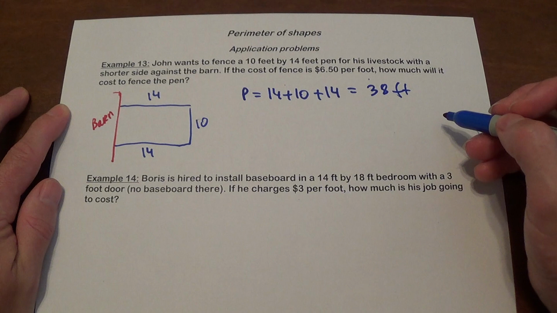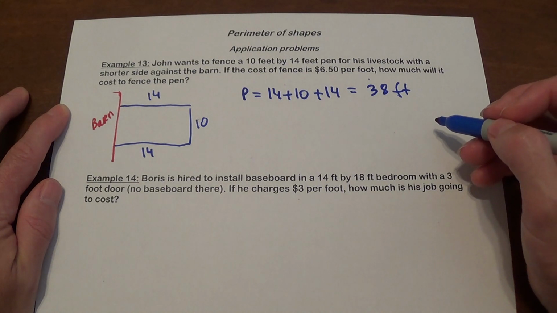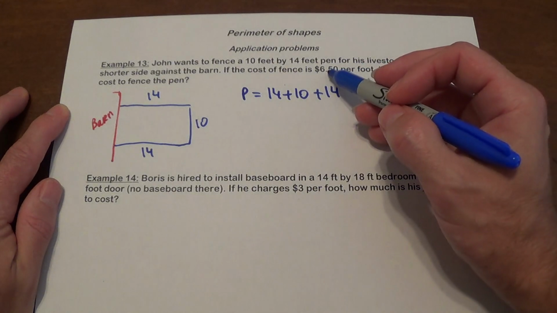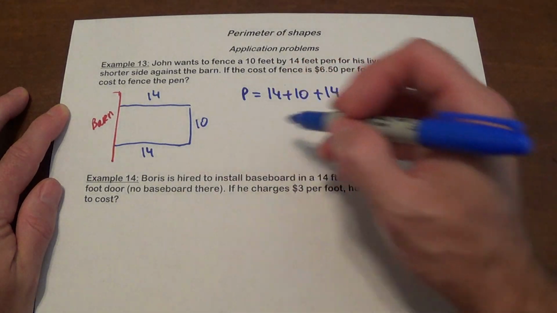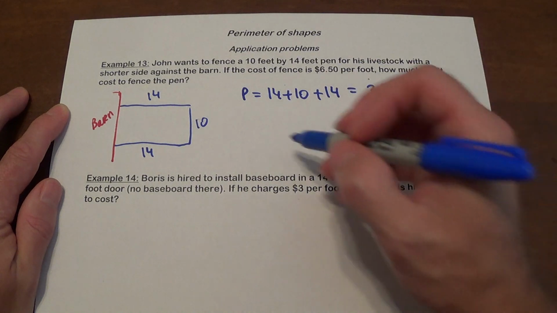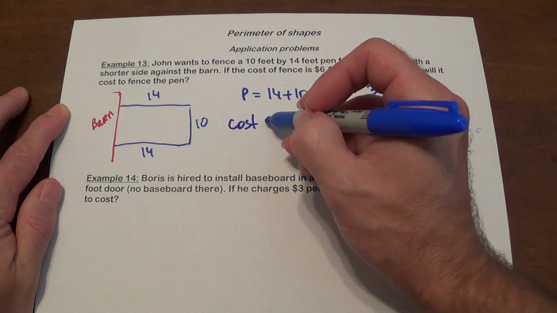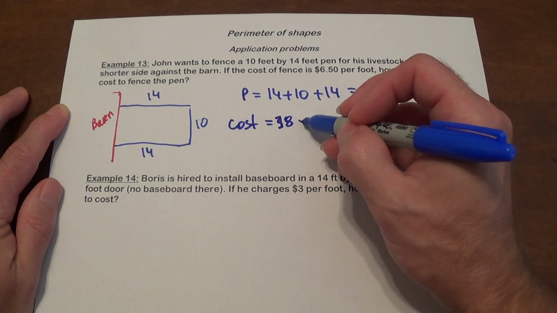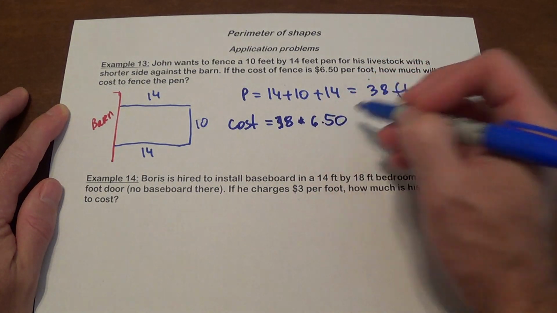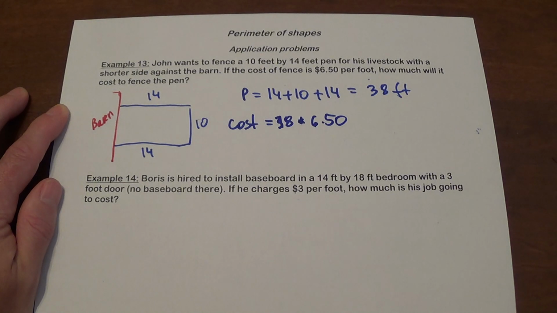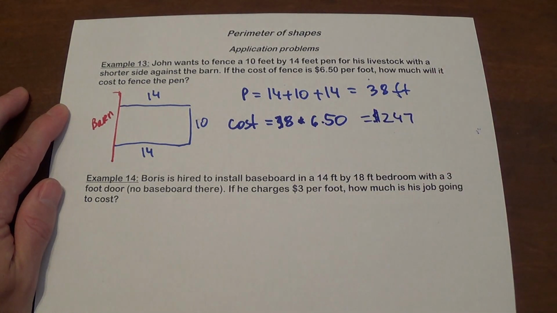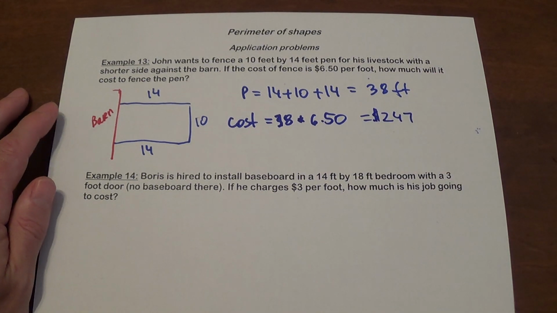Of course, that's not the answer to the problem. The answer to the problem is going to be when we figure out the cost of this. This is the price per foot, so we multiply the length by the price per foot. So the cost is going to be 38 feet times $6.50. So 38 times 650, and that's going to give us $247. This is going to be the cost of the fence.